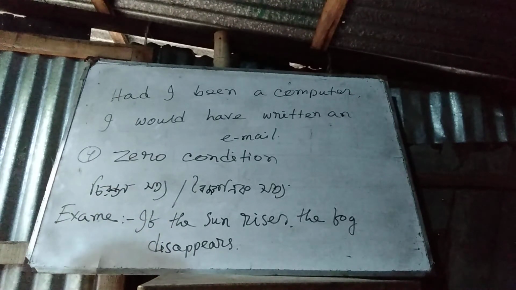If the sun rises, the fog disappears. যদি সূর্য ওঠে কুয়াশা চলে যাবে. So this is universal truth. সূর্য উঠলে কুয়াশা চলে যাবে, এটা সায়েন্টিফিক ফ্যাক্ট.